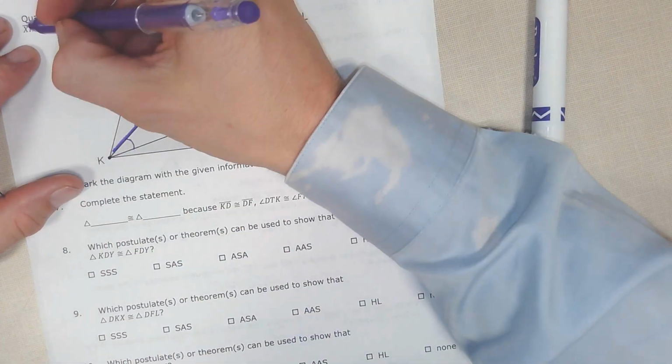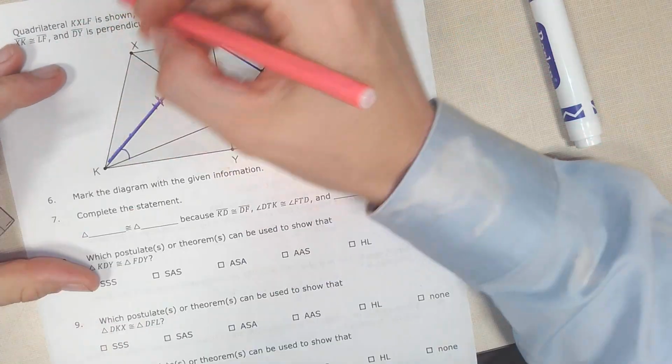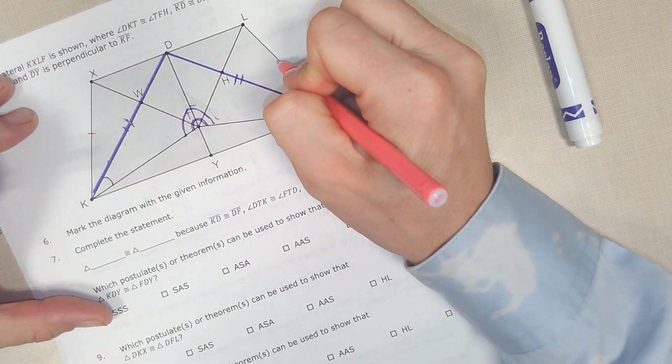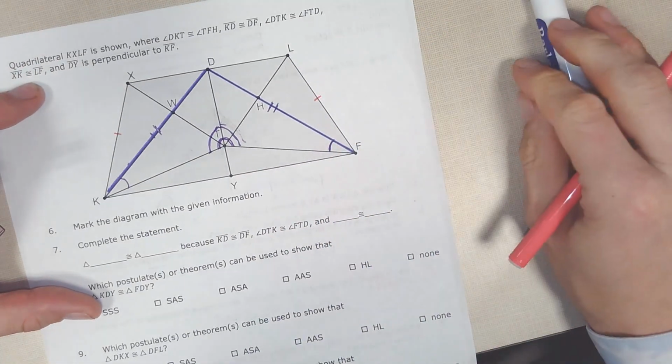Oh, so I need to mark up XK. It's probably going to end up being a different triangle. So XK and XK and L. It's probably going to be LF. Yep, LF is that one.